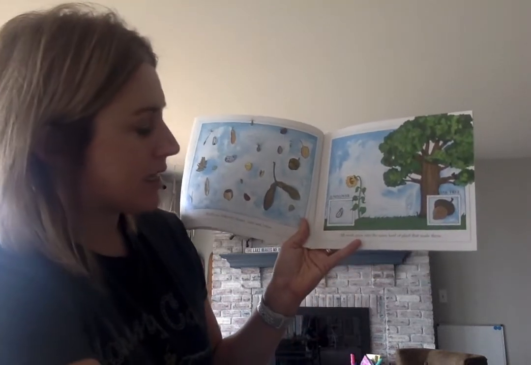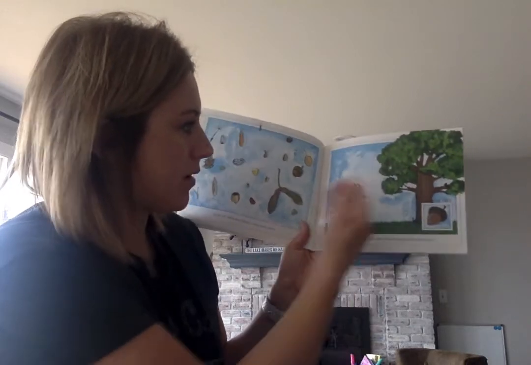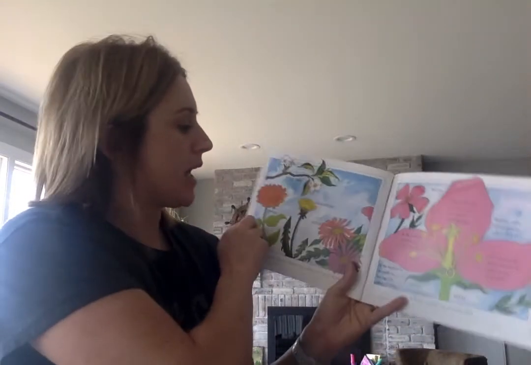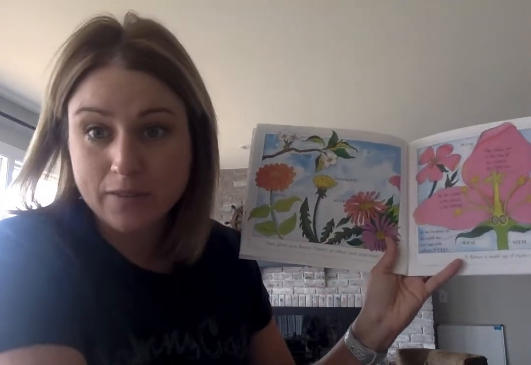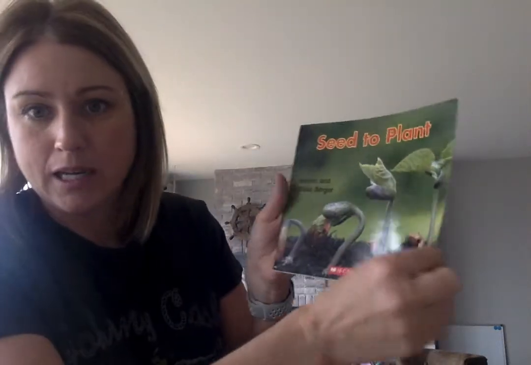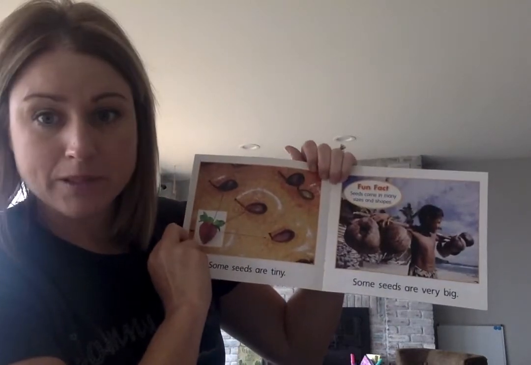All seeds grow into the same kind of plant that made them. So if it's a sunflower, it grows a sunflower. If it was an oak tree seed, it grows an oak tree. So I'm noticing that the illustrations are definitely not photographs. Okay, when I read this book, I notice all the pages have photographs.